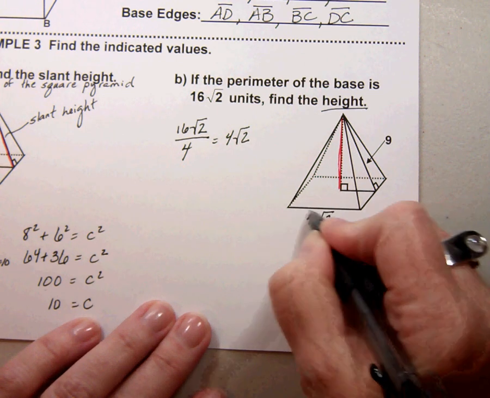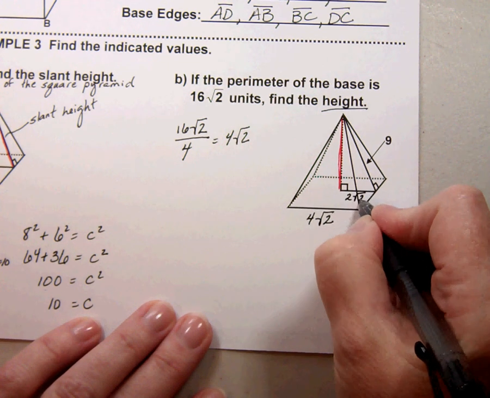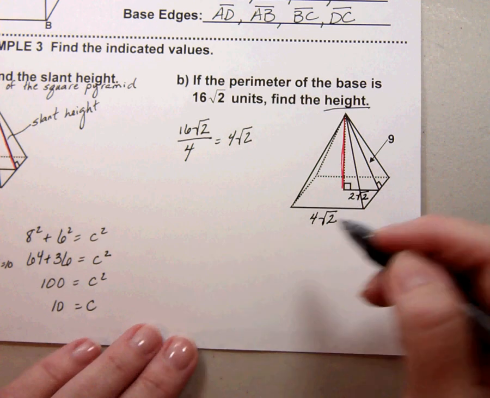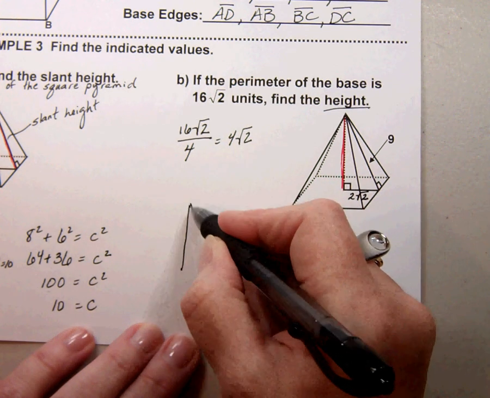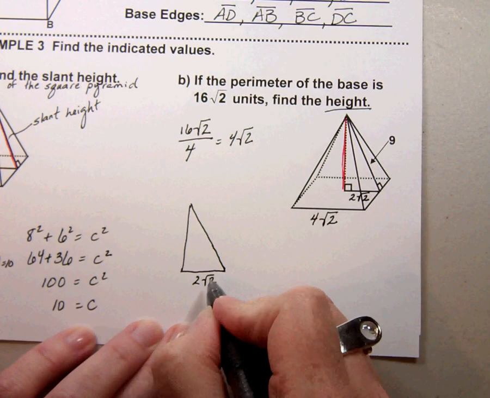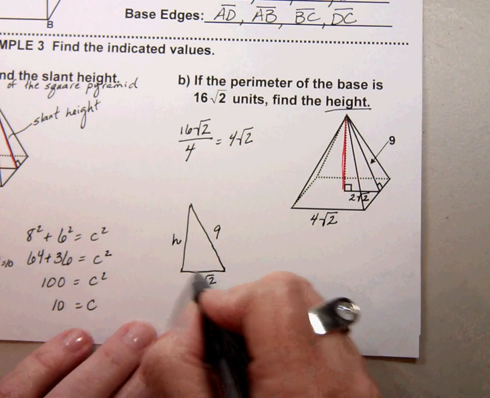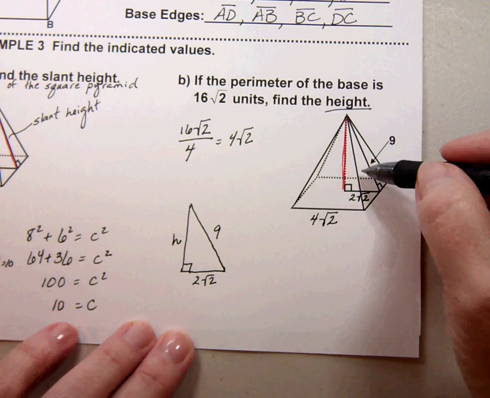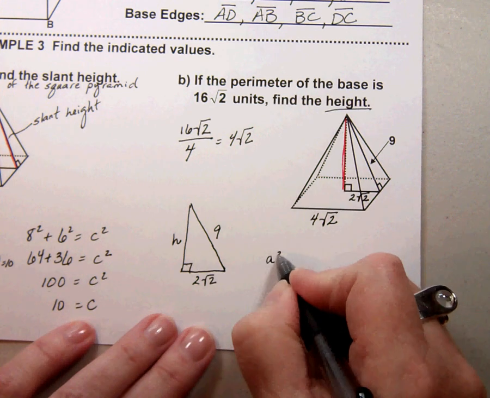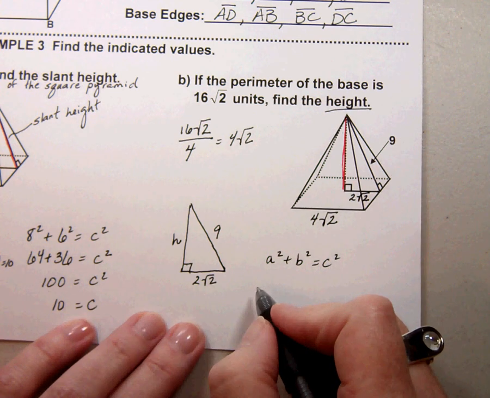So if 4 times the square root of 2 is the entire edge, half of that is going to be 2 times the square root of 2. That's going to be the leg of your right triangle. I think I'll sketch that over here too, like I did on example A. We have 2 times the square root of 2, and we have a slant height of 9, and we need to figure out this height, this red line right here. All I did was I took this little triangle that's inside the pyramid and pulled it over here so you could see you are going to use the Pythagorean theorem to solve for your height on this one.